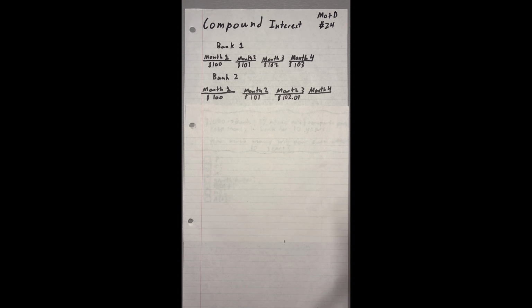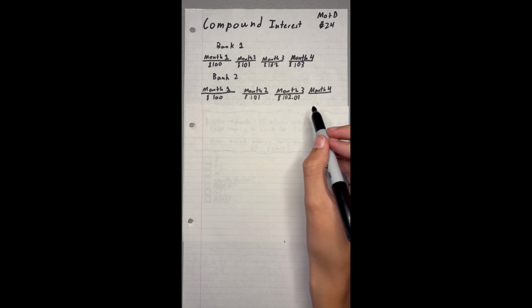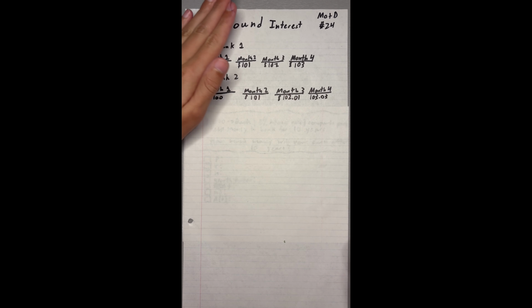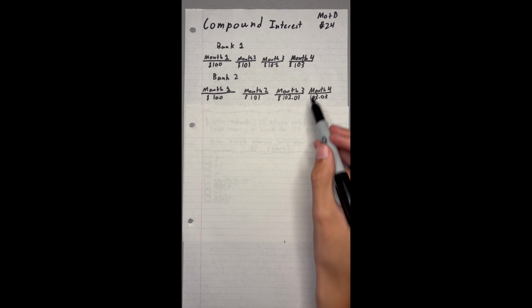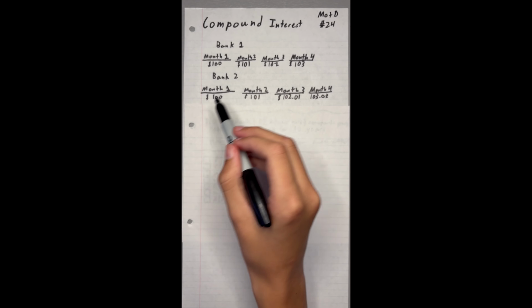For the fourth month, you'll gain 1% of $102.01, so you'll have $103.03. This is called compound interest because every month your interest compounds onto the new value instead of gaining interest only on the initial value.